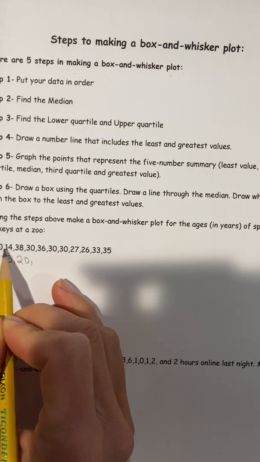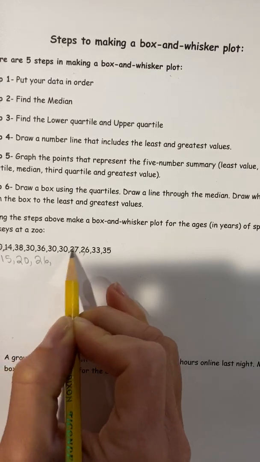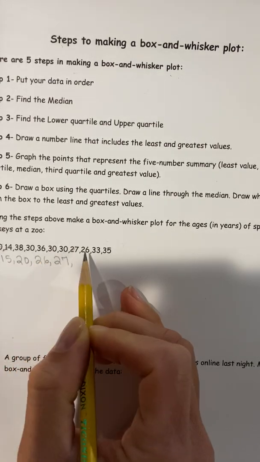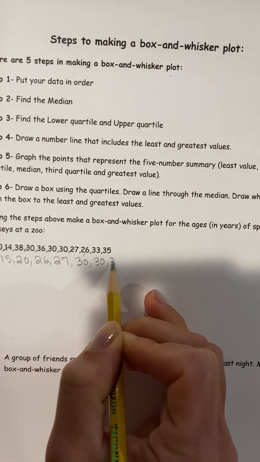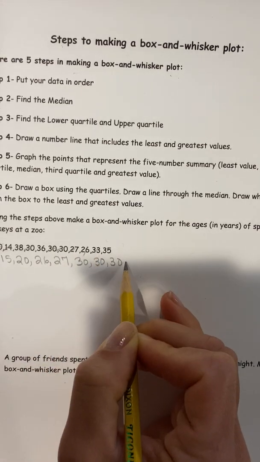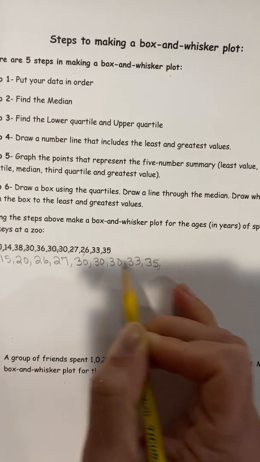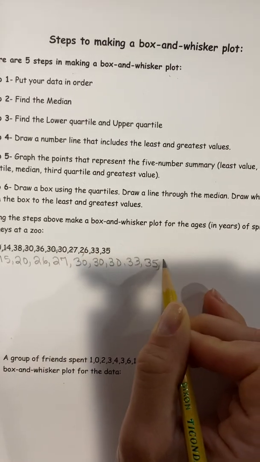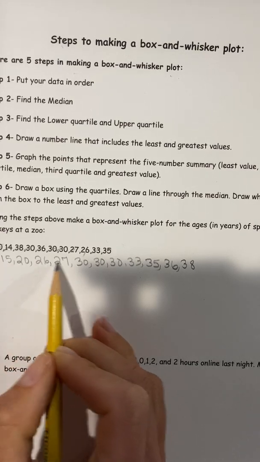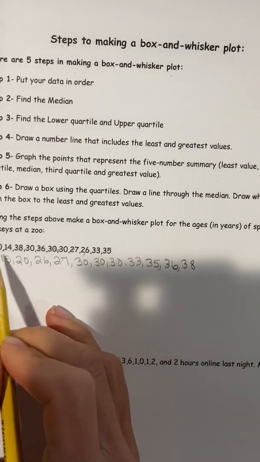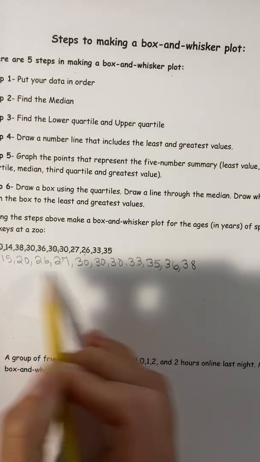As I put my data set in order, I'm going to cross off the numbers as I use them to make sure that I don't miss any numbers. Looks like there's 3 30s. Let's see, 33, 35, and 36, and 38. So I'm just going to count to make sure I didn't miss any. 1, 2, 3, 4, 5, 6, 7, 8, 9, 10, 11, 12. Okay, so I'm pretty sure that I didn't miss any.